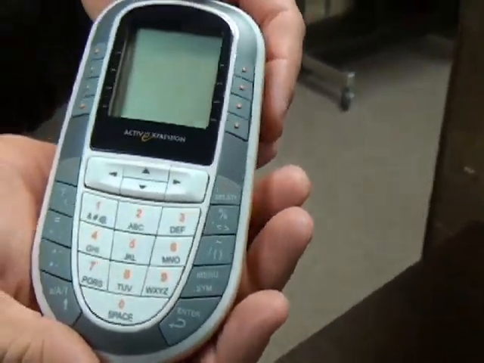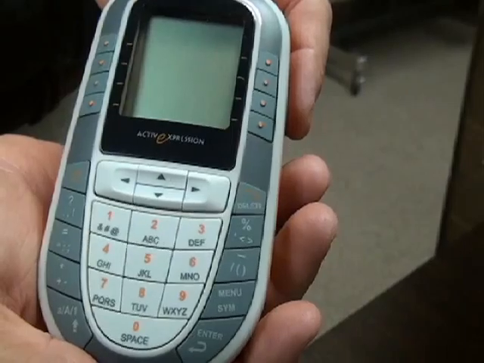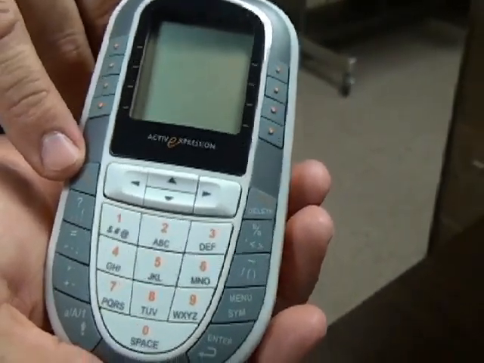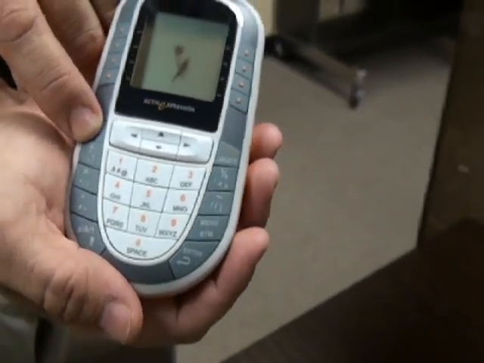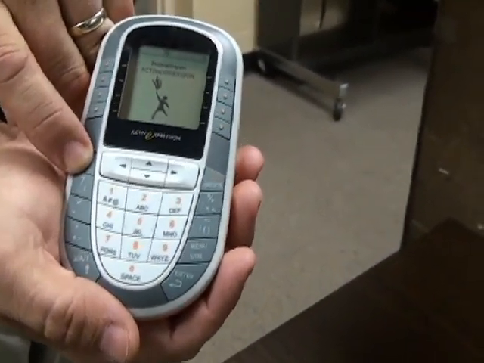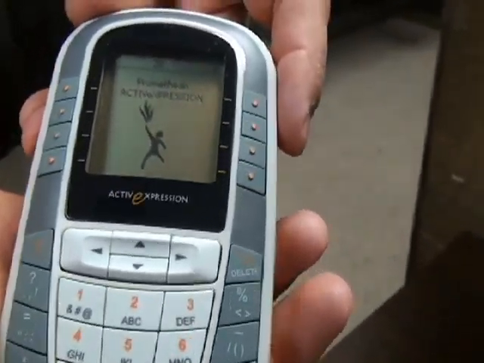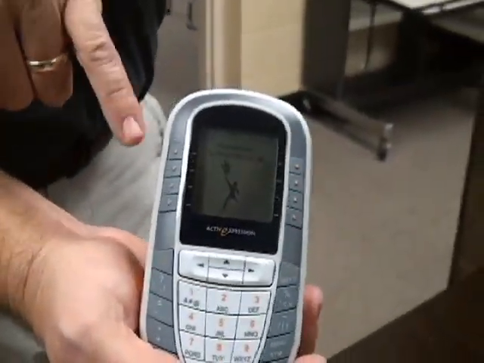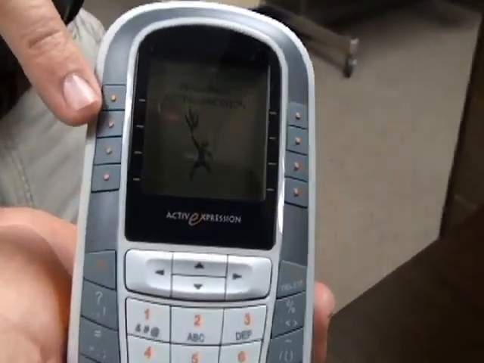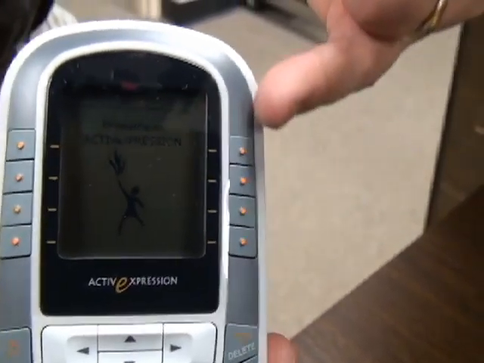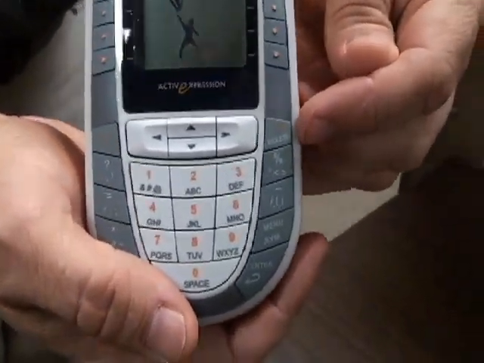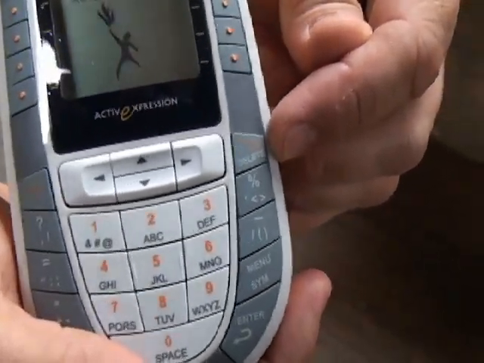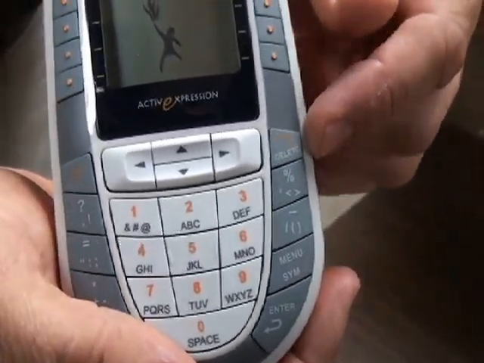Now, let's take a closer look at the Active Expression device. First, I want to point out the power key. It is located here. To turn the device on, you should hold the power key down for a few seconds. The keys on the side of the screen are called the hotkeys. You would use these buttons to select options displayed on the screen. Next, you should locate the delete key or the backspace key. This key may come in handy.